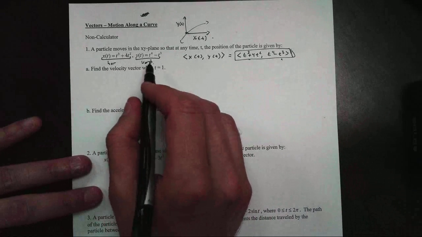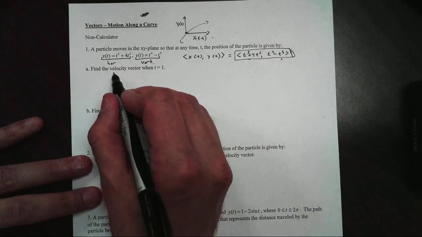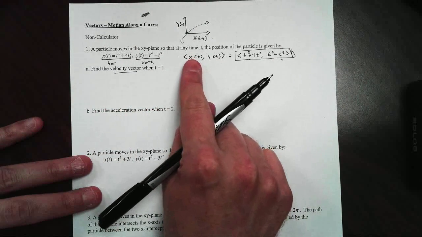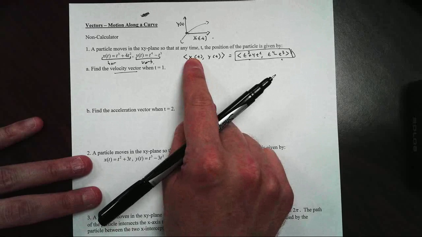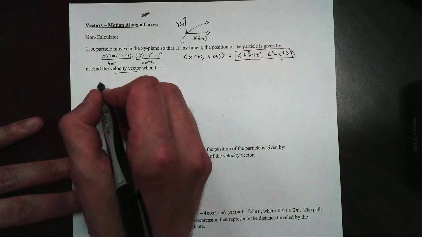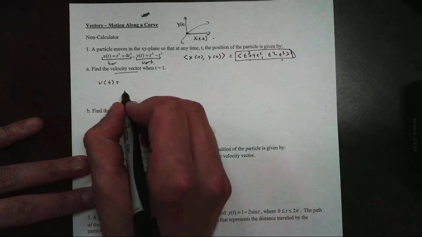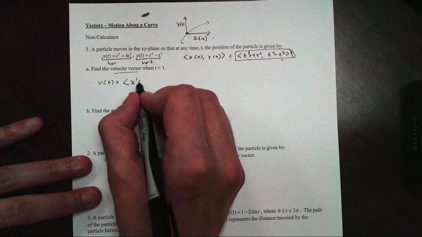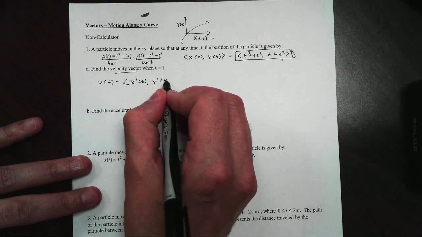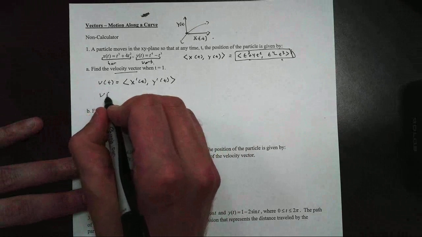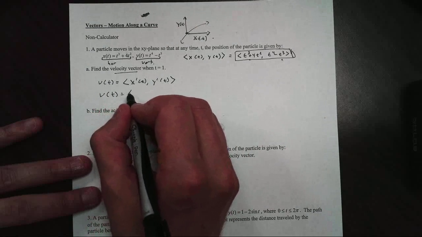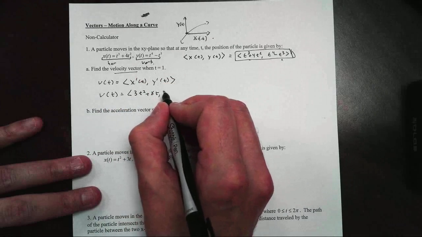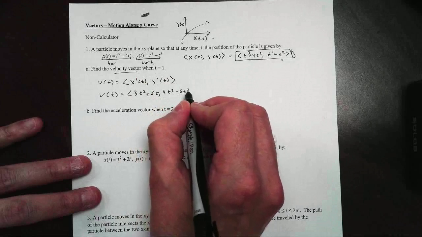So what they're asking me right now to find is the velocity vector. Now to get the velocity vector, it's neat because they're independent from each other. I take the derivative of my horizontal component and my vertical component independently from each other. So to get v of t, all I'm going to do is take the derivative of x of t. That gives me x prime of t, y prime of t. And that's not too hard to do here. That's going to give us 3t squared plus 8t, comma, 4t cubed minus 3t squared.